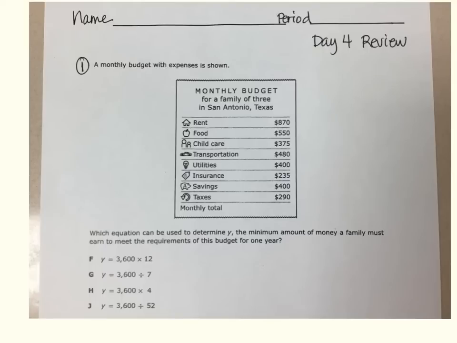Number 1. A monthly budget with expenses is shown. Which equation can be used to determine the minimum amount of money a family must earn to meet the requirements of this budget for 1 year? The first step would be to total. So I would just add all of this up to see how much they spend in 1 month. And if you add all of this up, it equals $3,600. So these are the expenses for 1 month.